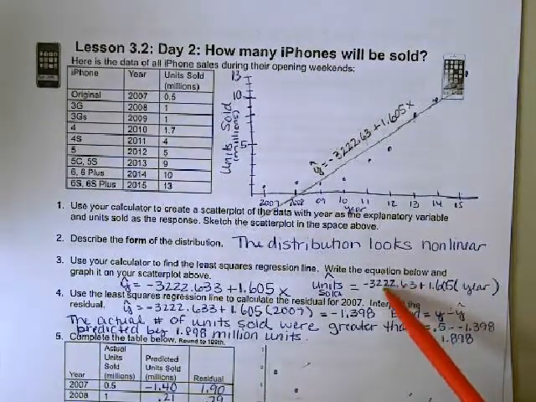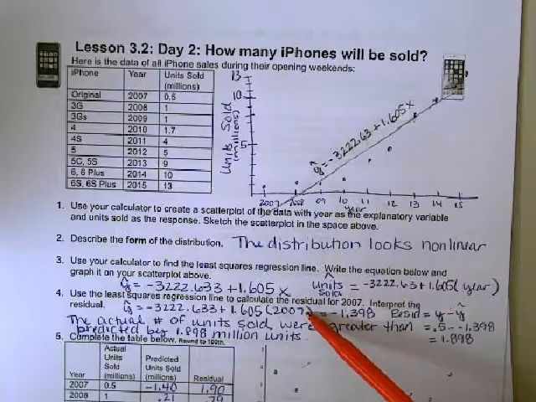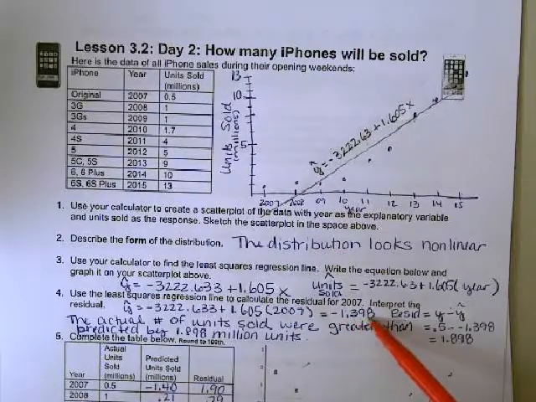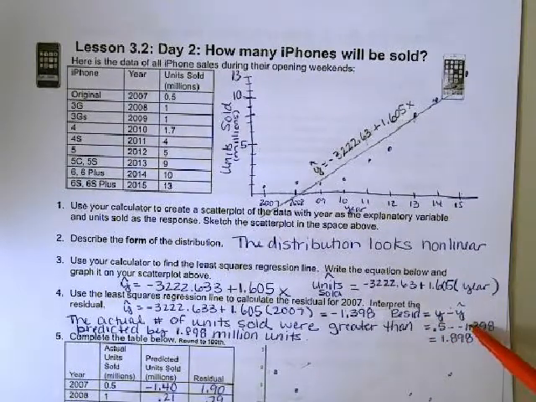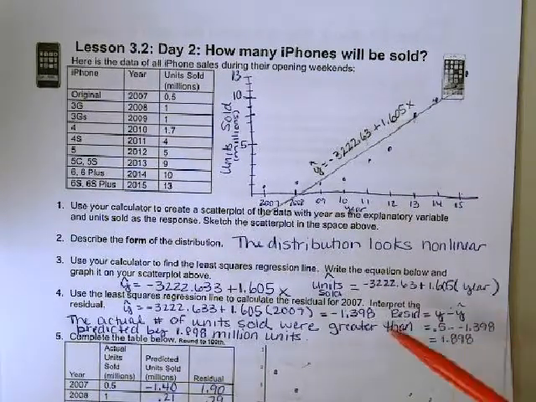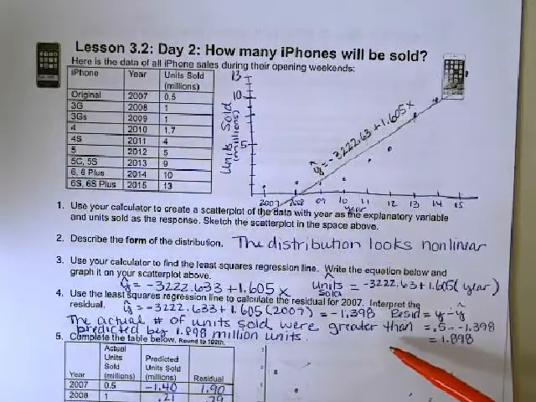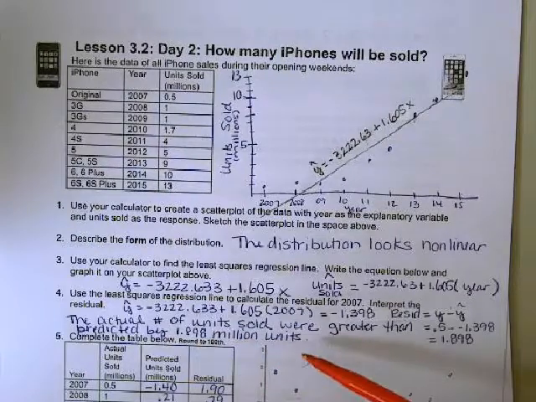So then in order to find the residual for 2007, first you have to find the predicted value for 2007. So you plug 2007 in for x, and you get negative 1.398. And then the residual is the actual y minus the predicted y. So remembering AP, actual minus predicted, it turns out to be 1.898. So the actual number of units sold was greater than predicted by 1.898 million units is the way we would interpret that.